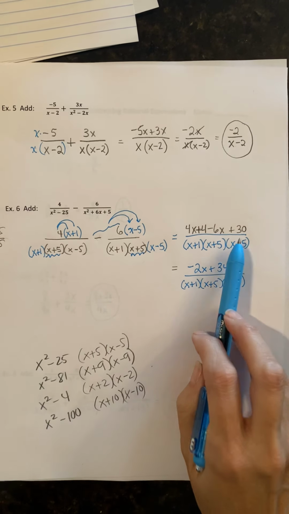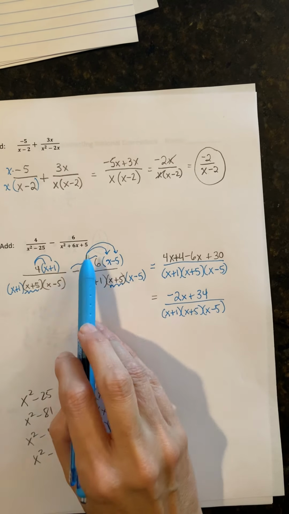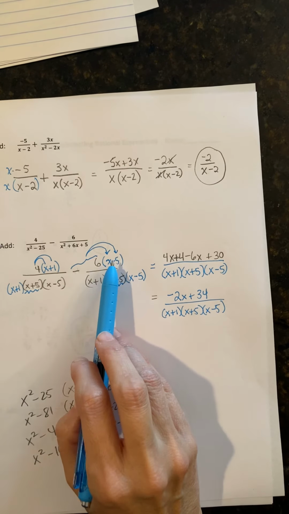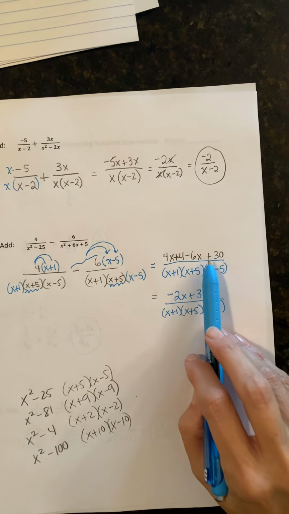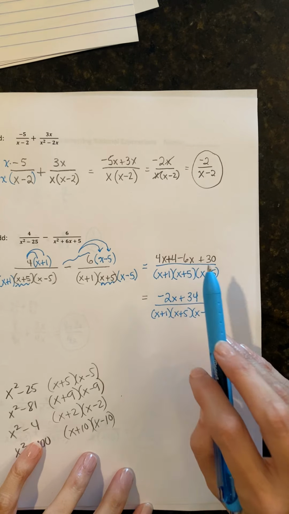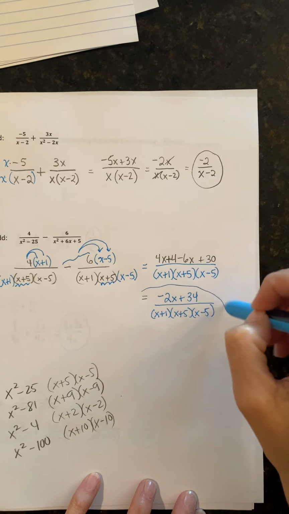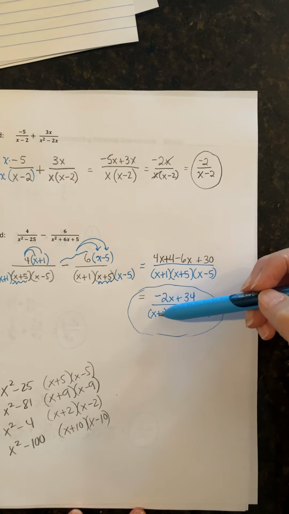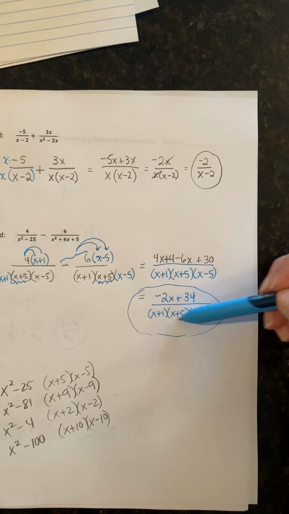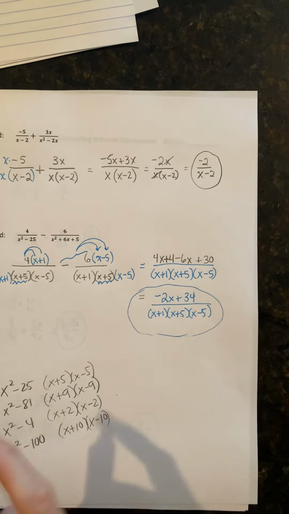Okay, I want to real quick show you that plus 30 again. See, it was a negative 6, and I'm distributing it to a negative 5. That's where the mistake comes in, is that sign right there. It's a positive 30. All right, so nothing you can do here. That is your answer. It's kind of a big ugly one. Look at all those restrictions. X can't be negative 1. X can't be negative 5. X can't be 5, so they may ask you for those.